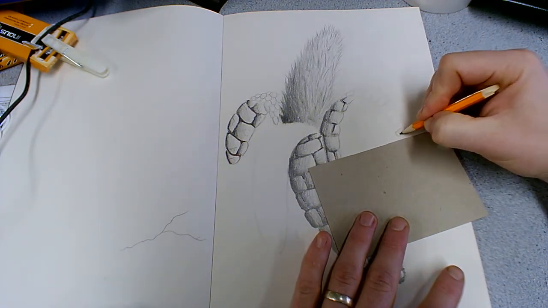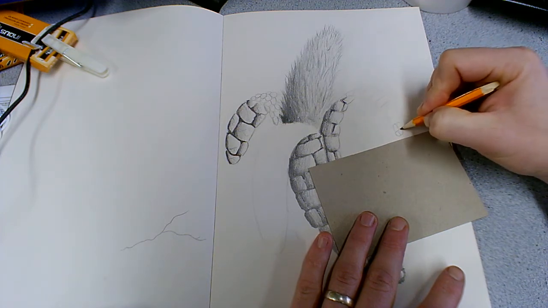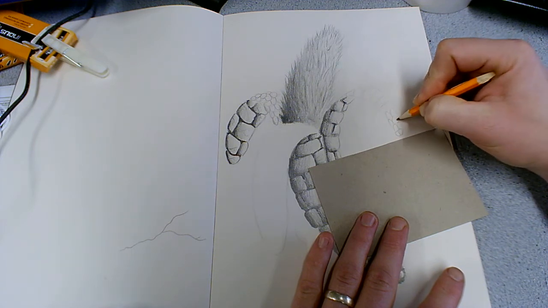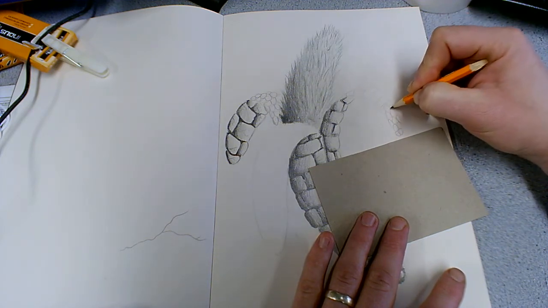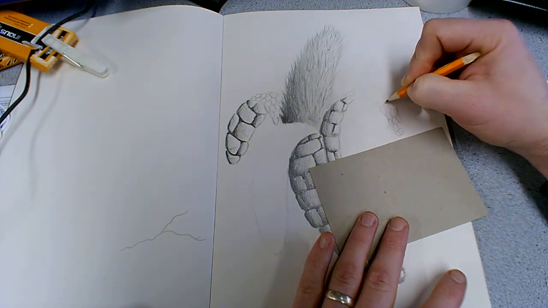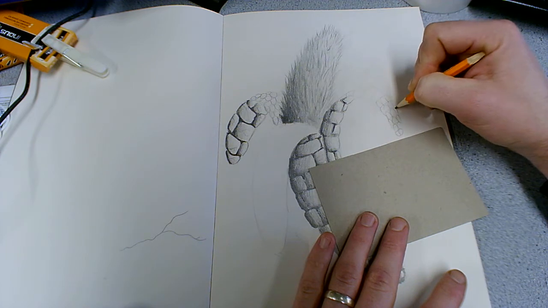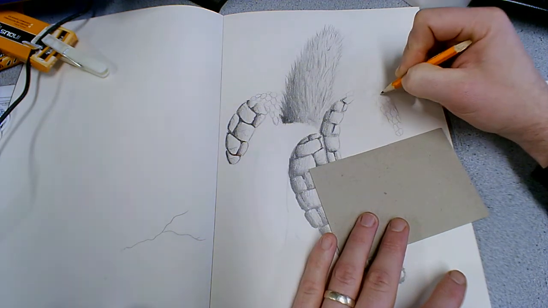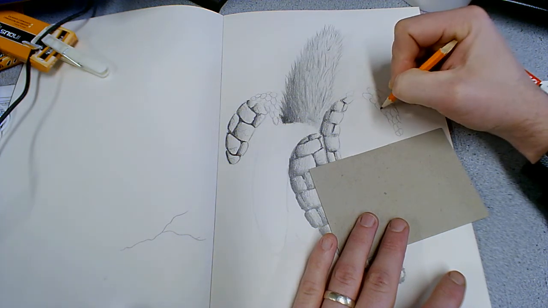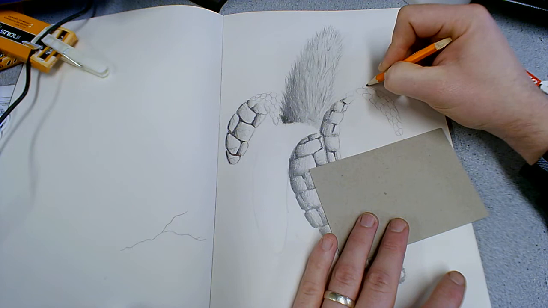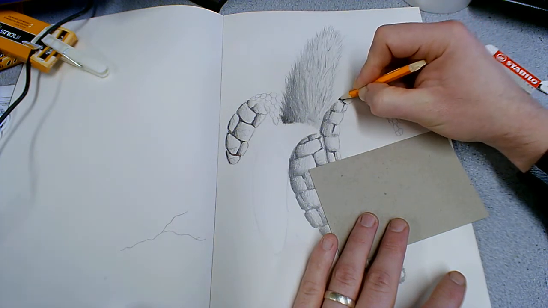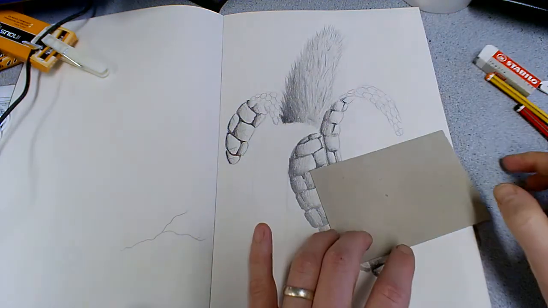So you see the fish scales going that way this time.